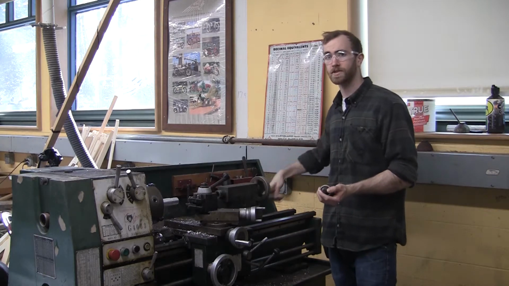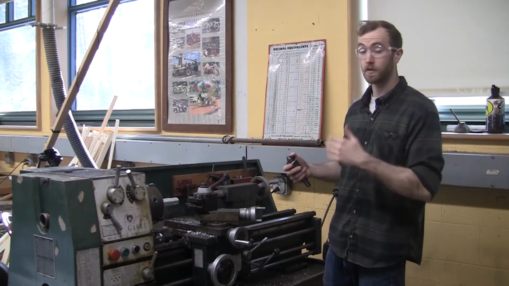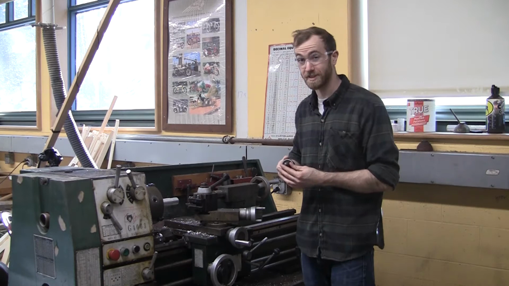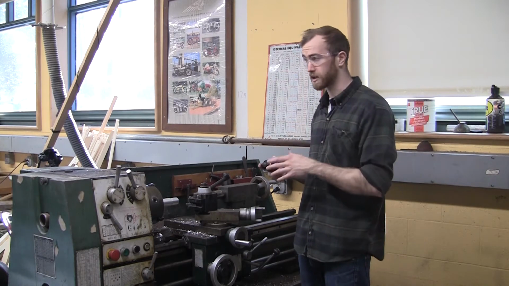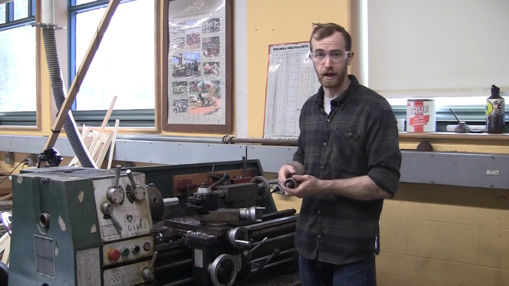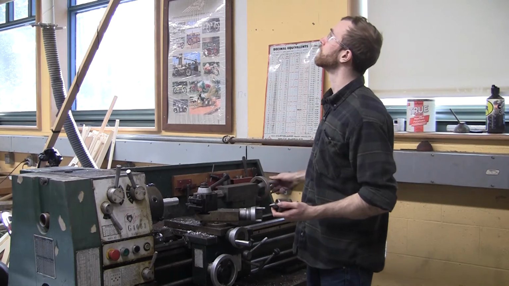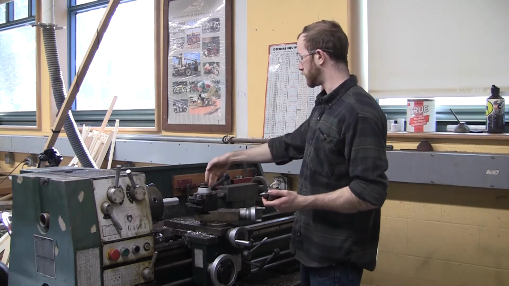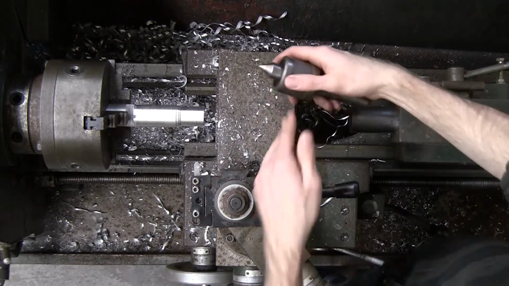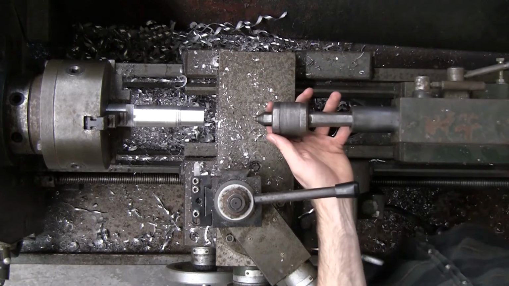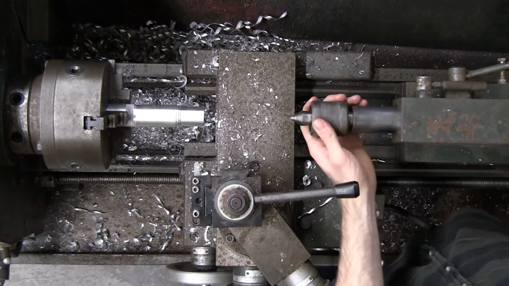It's called a live center because it spins. If you've done some wood turning, you might have heard of a dead center, we don't use a dead center on the metal lathe. We only use live centers. To insert this into the tailstock, I have this sticking out, and the taper fits in.